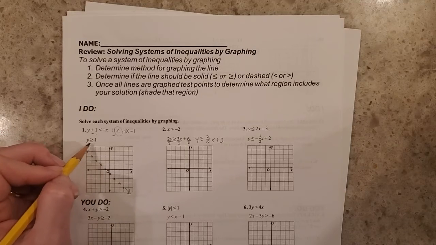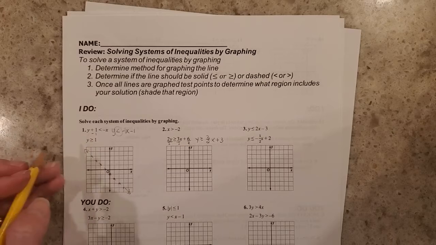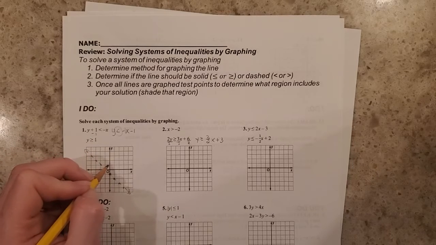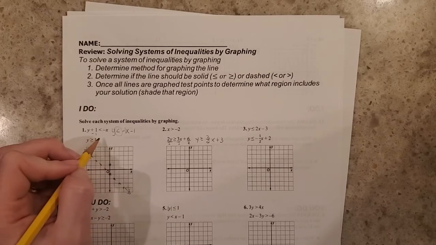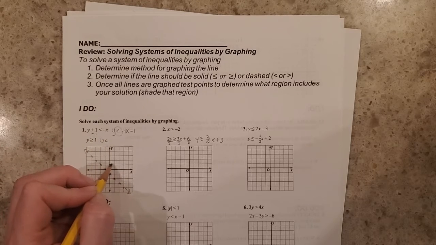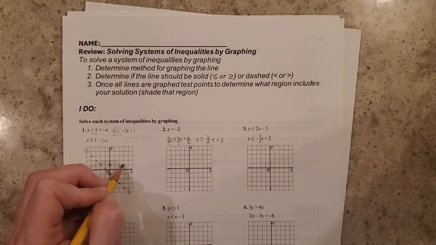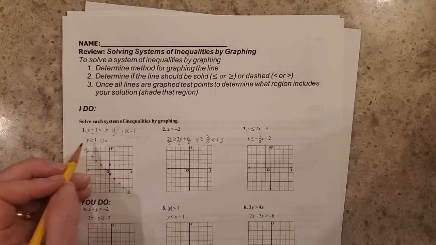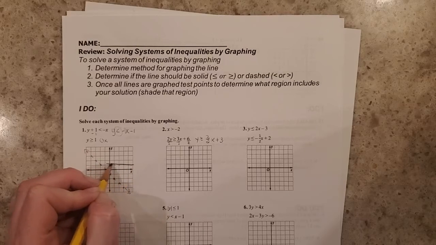The second one is y is greater than or equal to 1. When we don't have an x value, we're going to go to a y-intercept at 1, and we think the slope is not there. It's 0x, so there is no rise. So it's straight side to side. We're going to think about this line going side to side, and because it says equal to, we're going to make it a solid line.